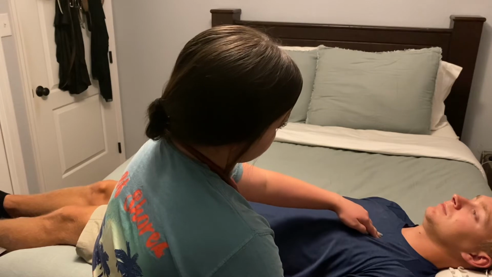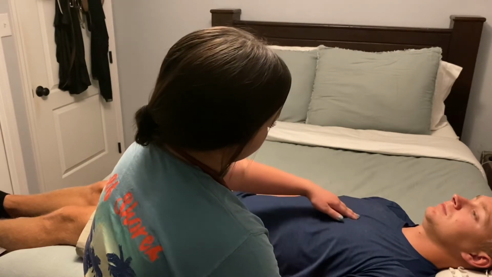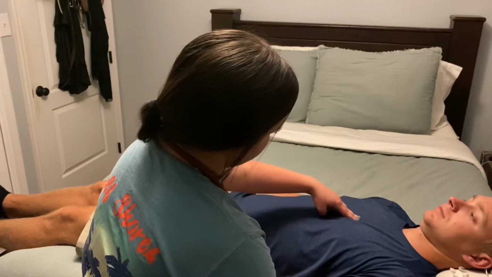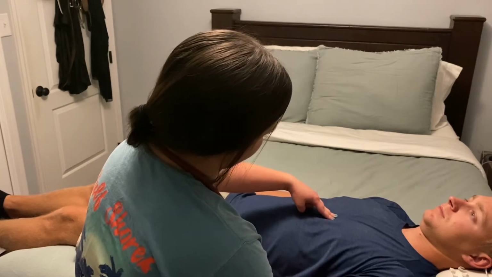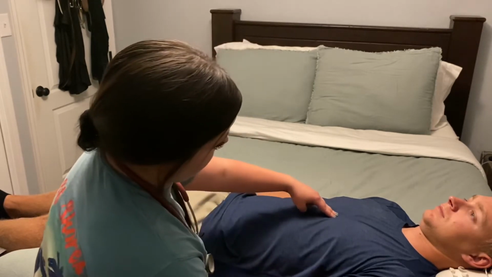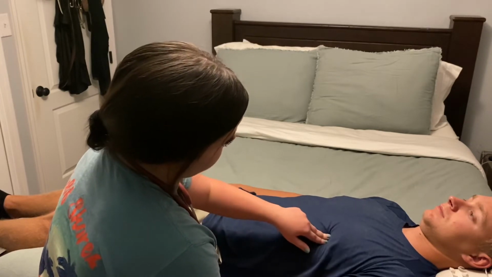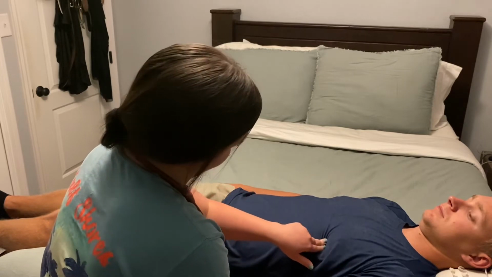Second intercostal space, right chest wall, you have your pulmonic. Third intercostal space, left sternal border, you have your Erb's point. Fourth intercostal space, left sternal border, you have your tricuspid. And fifth intercostal space, mid-clavicular line, you have your mitral. As well, you have your apical pulses felt here, okay?